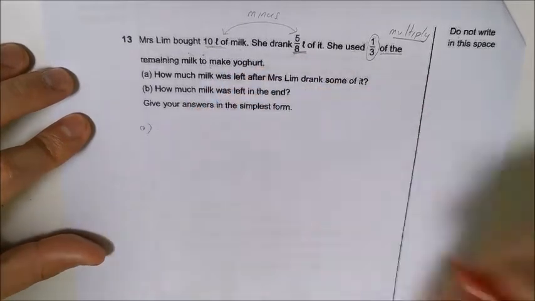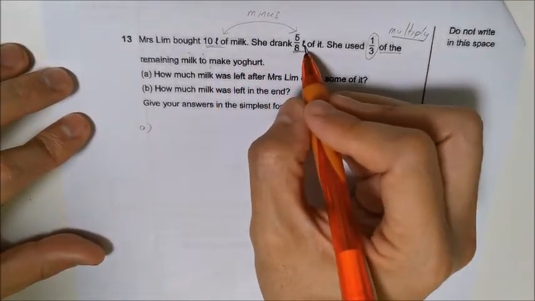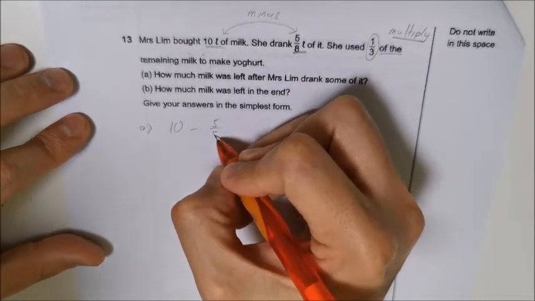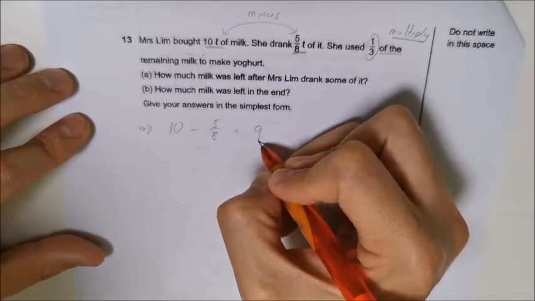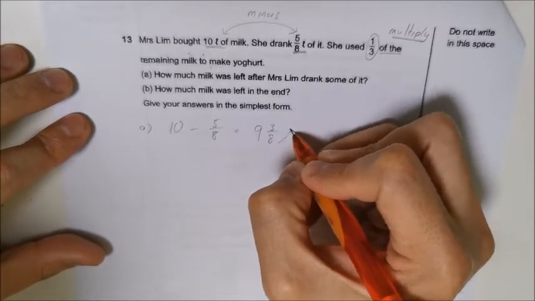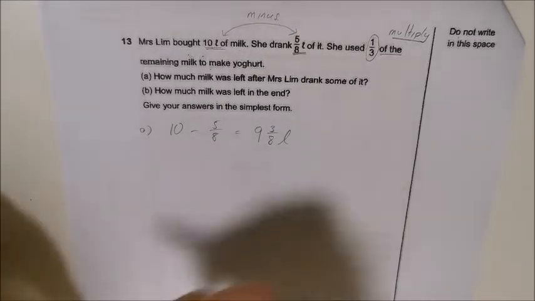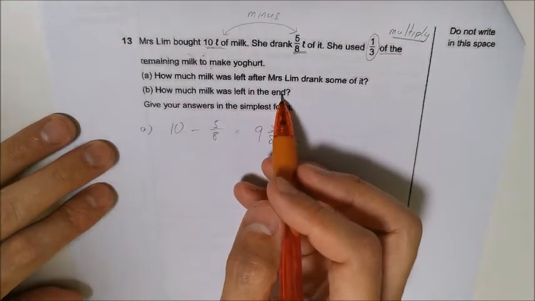So for part A, after she drank, can you see it's liters and liters? So we can just do 10 minus 5 over 8. I can straight away get 9 and 3 over 8 liters. So that's already the answer. Next, how much milk was left in the end?